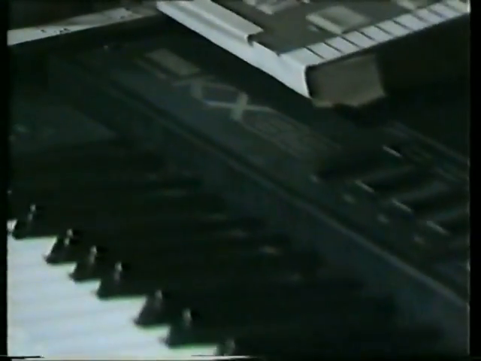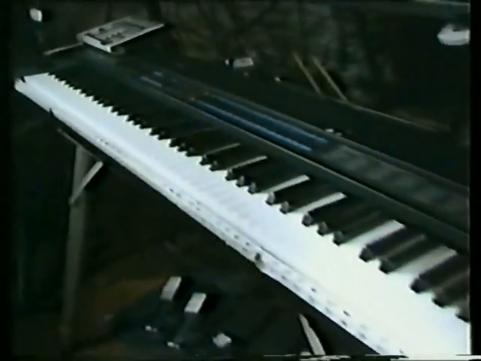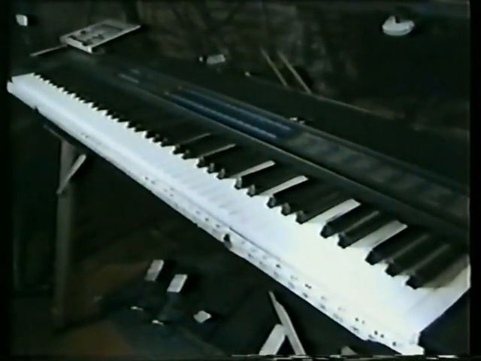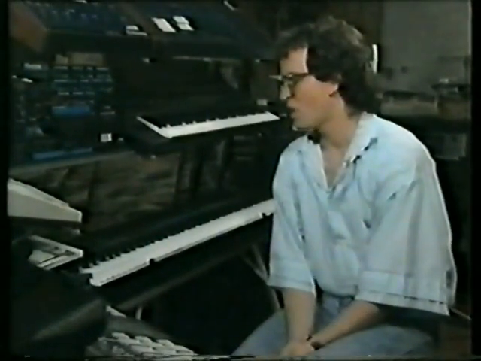As far as a master keyboard controller goes, I'll be using my KX88 today, which is capable of a myriad of MIDI functions as far as control goes in regards to volume, modulation, pitch, etc. And we'll be talking later on about how that comes in handy, where different MIDI instruments sometimes respond differently as far as controllers go, and the KX88 helps with that.